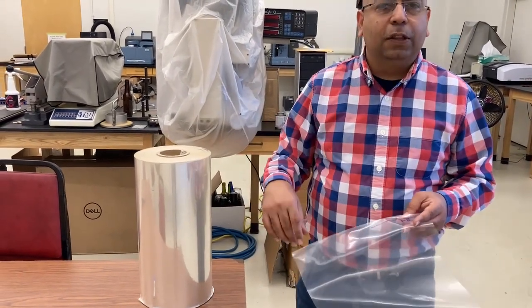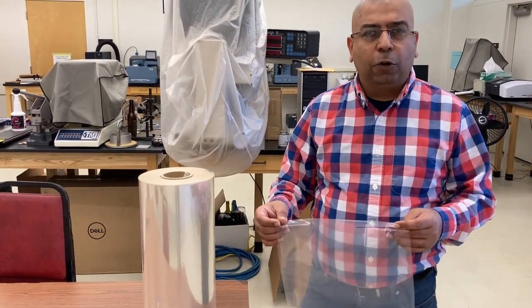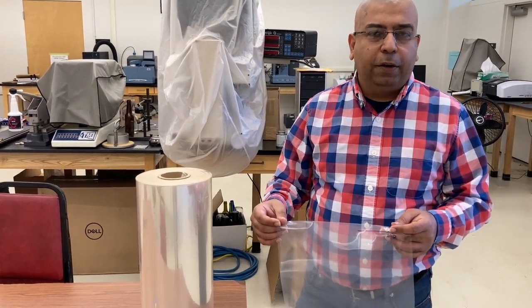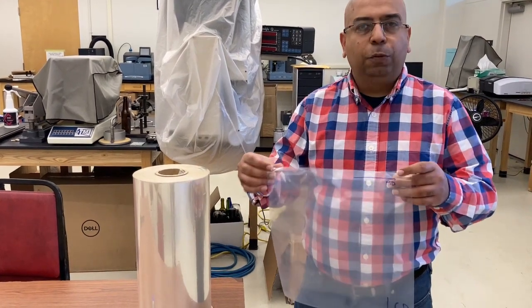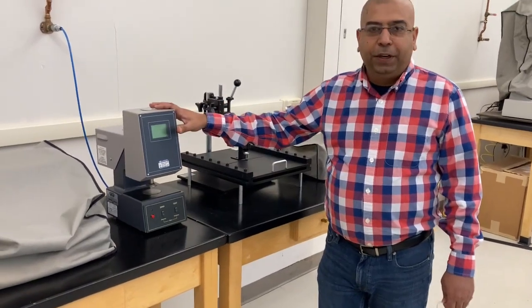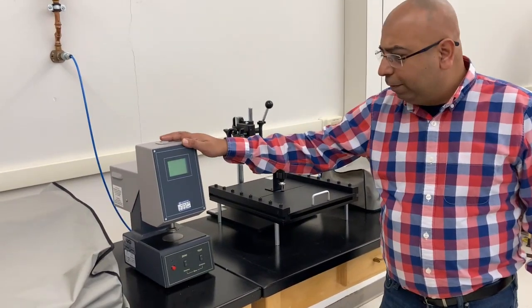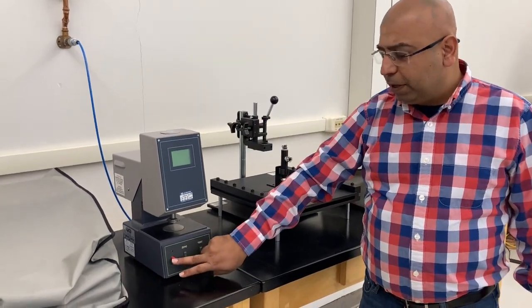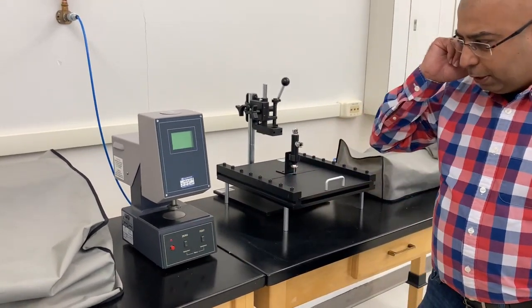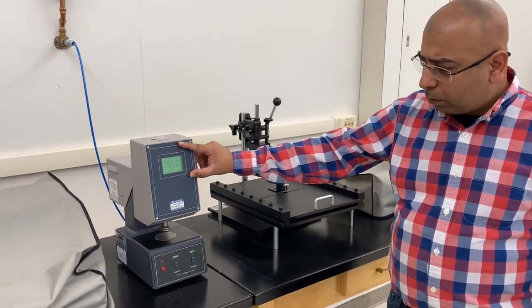So let's start with the thickness measurement. We have a device called a micrometer. Let's go to the micrometer and learn how to measure the thickness of a plastic film. I have a micrometer right here, and naturally the first thing is to switch on the machine. The red button right here, you press it and it's going to switch on the machine. You see some numbers here.